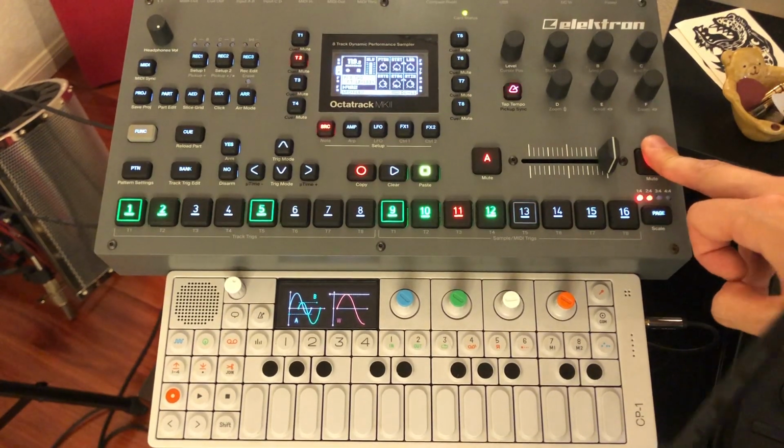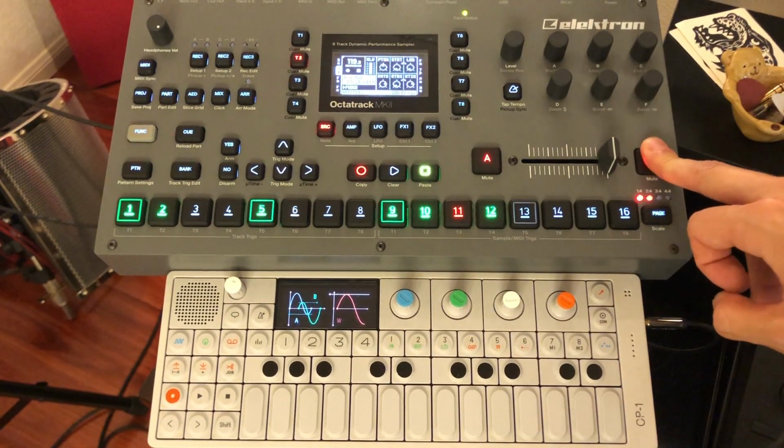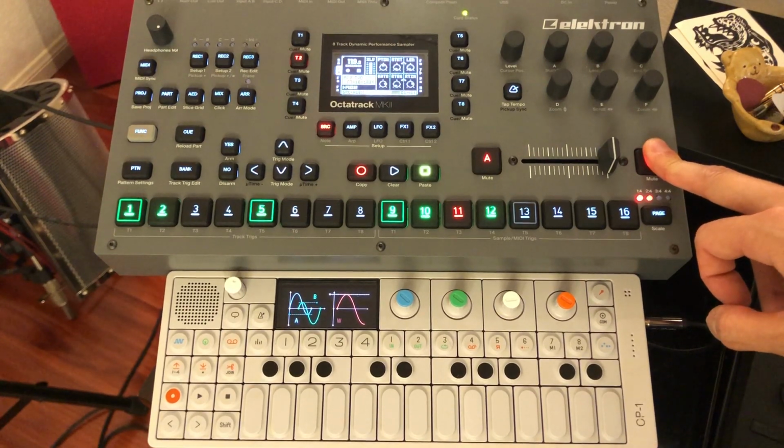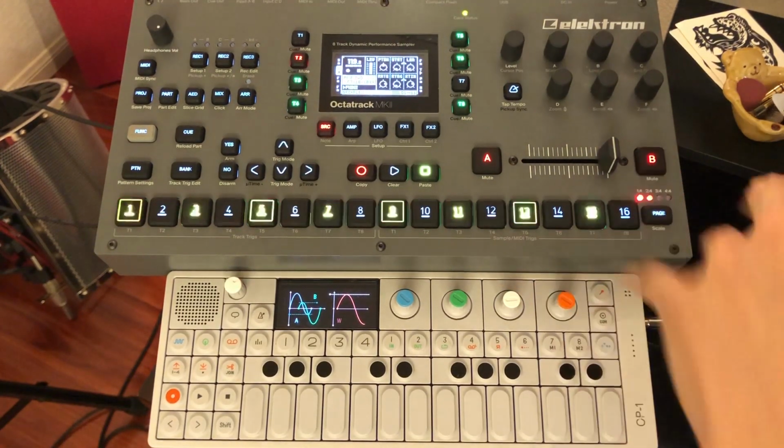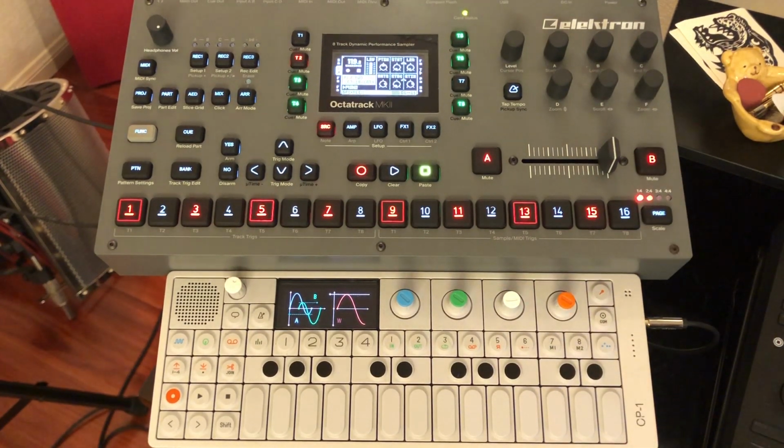When I first started out, I was kind of afraid of scenes, and I didn't really know what to make of them. But now, if you know that you can mute a scene and you can clear a scene, then it becomes a lot less intimidating to work with.